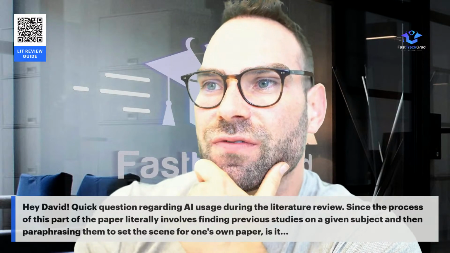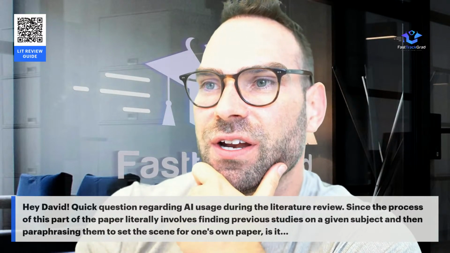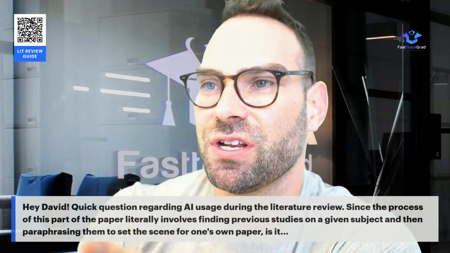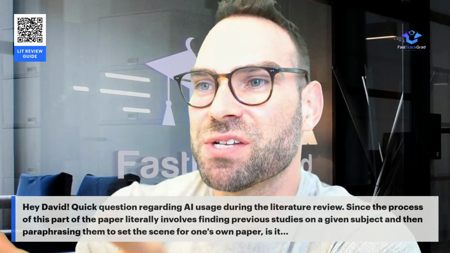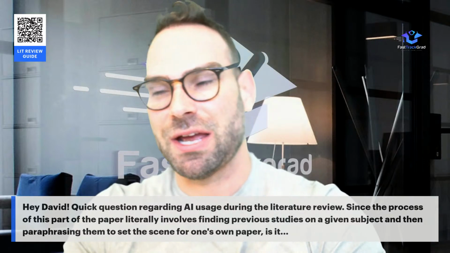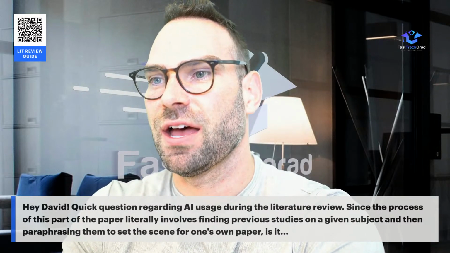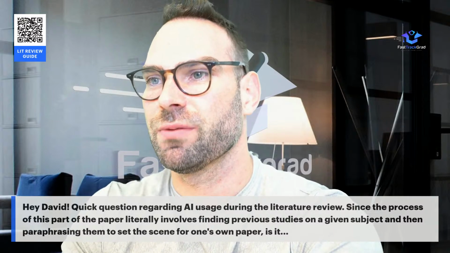Since the process of this part of the paper literally involves finding previous studies on a given subject and then paraphrasing them to set the scene for one's own paper. Is it best practice? And I'm actually going to copy this again here because I think this is a comment that a lot of people can relate to and have been wondering about.